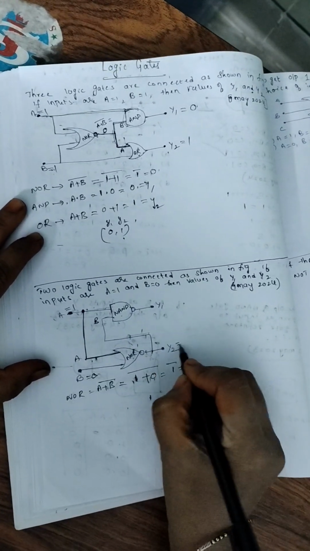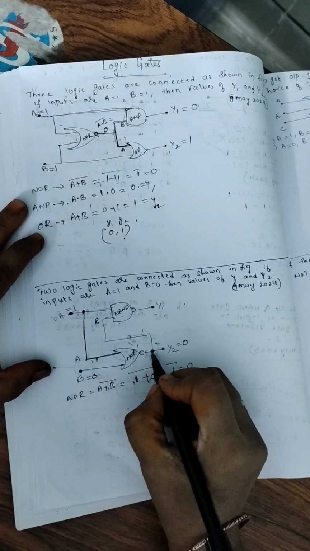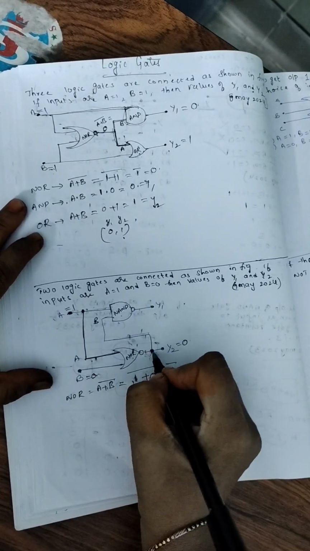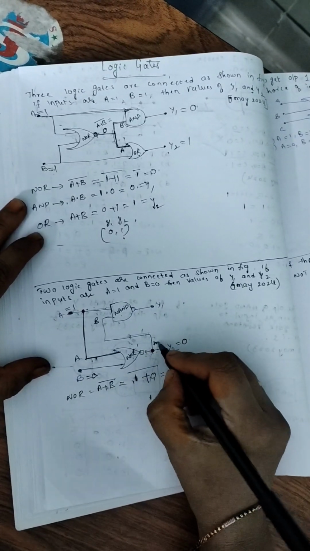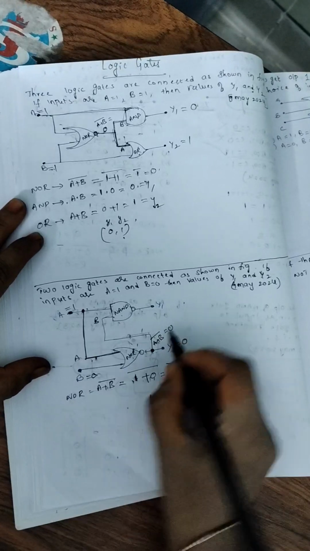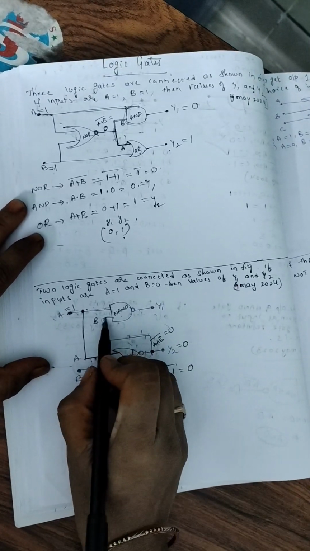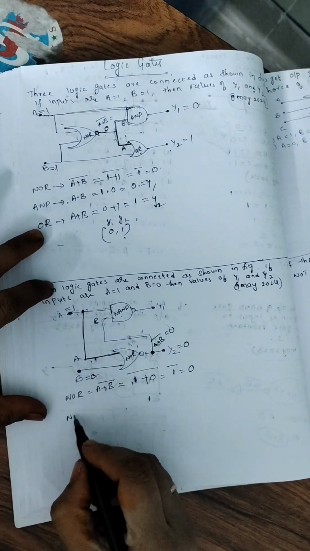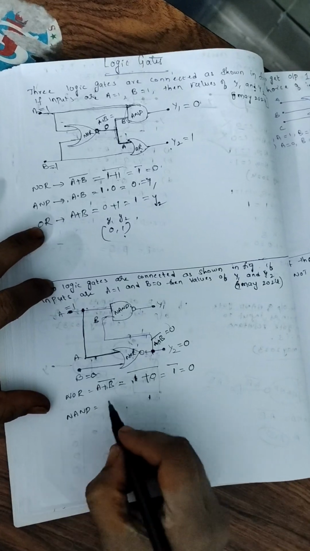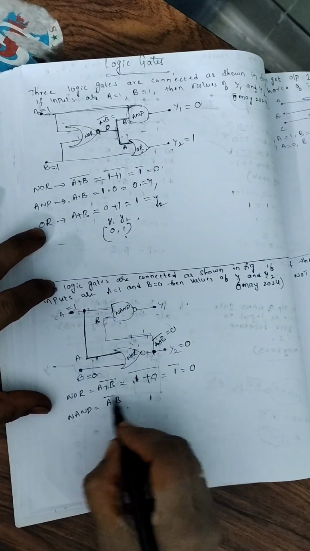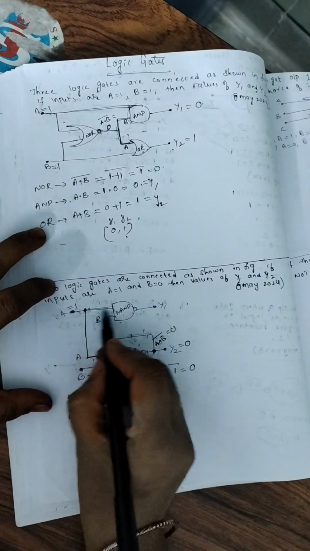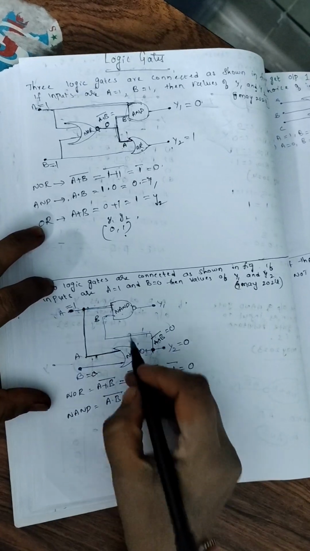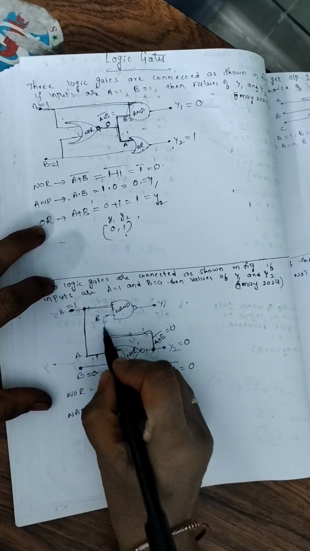So, what is the output here? 0. The output (A plus B) whole bar equals 0. It is given to B of the NAND gate, no? What is the output formula for the NAND gate? (A dot B) whole bar. What is the value of A? 1. What is the value of B?